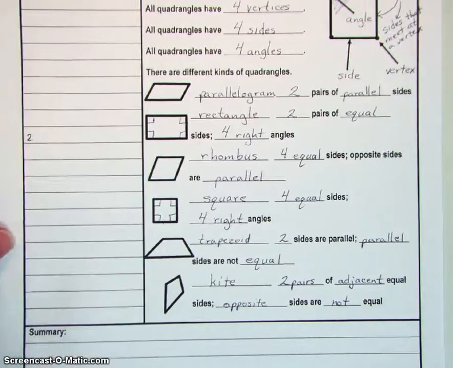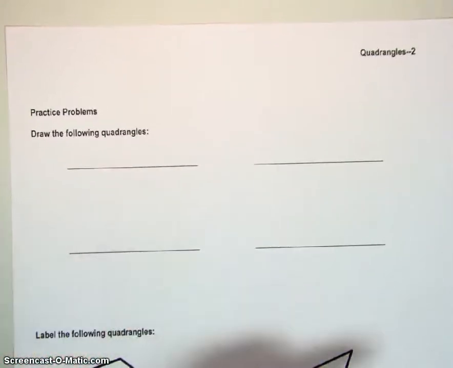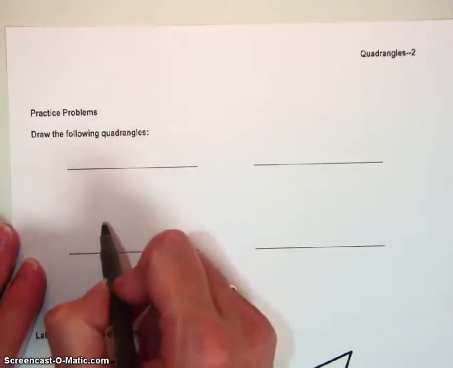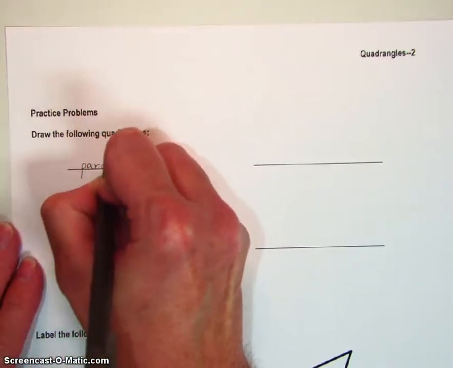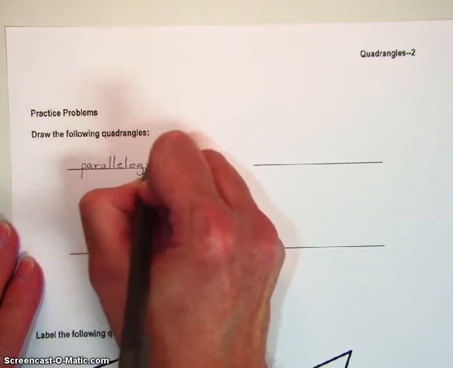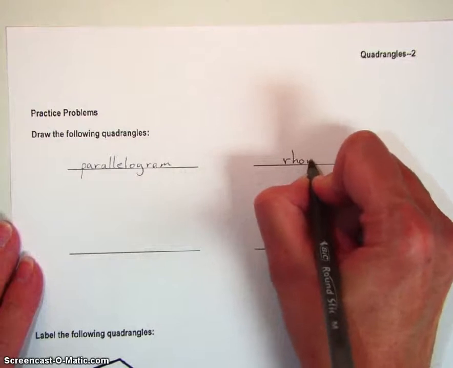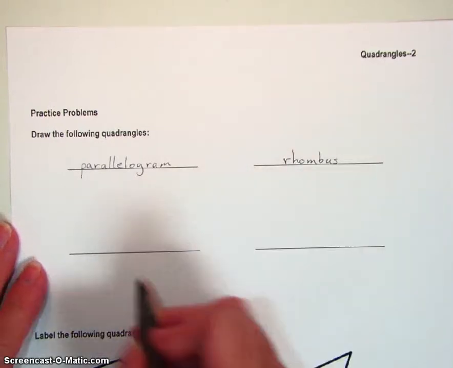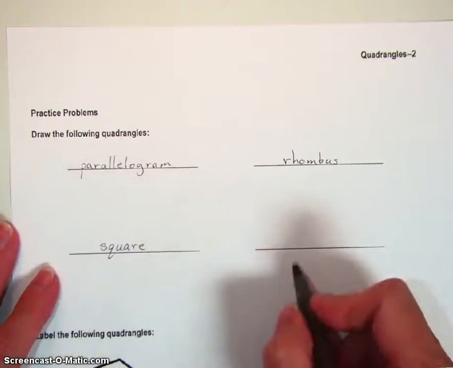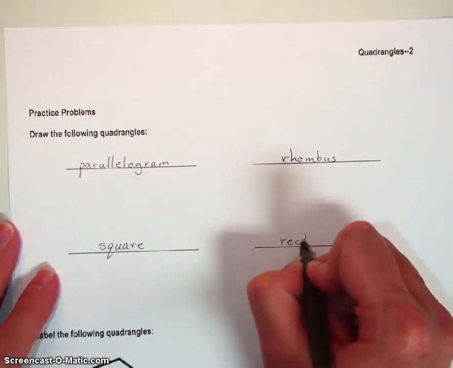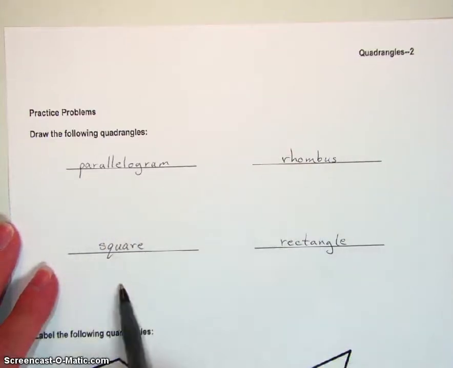On the back of this page, I have provided you with a chance to try to draw these different quadrangles. So on the lines, you can write the names of the quadrangles you need to draw down below them. Our first one needs to be a parallelogram. Our second shape will be a rhombus. Our third one is a square. And our fourth one is a rectangle. Your job will be to draw each of these shapes right below its name.